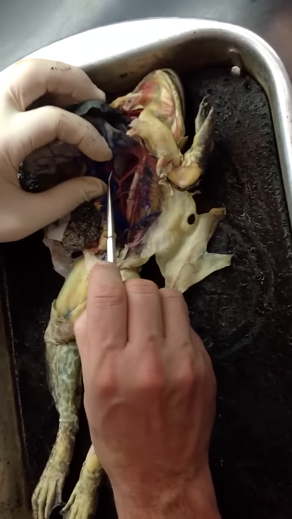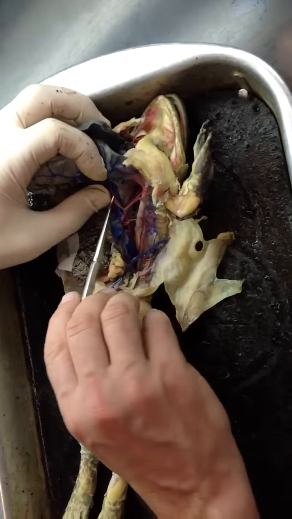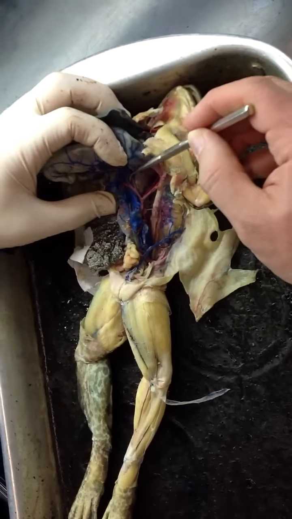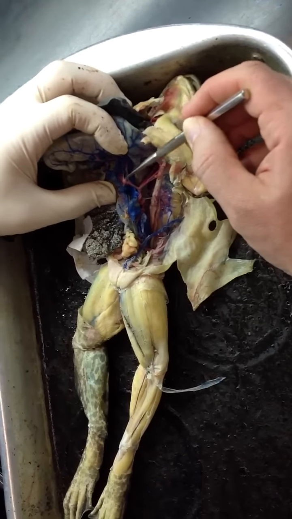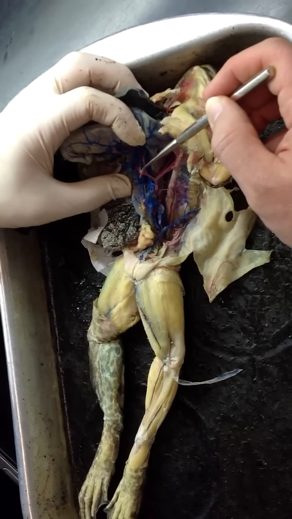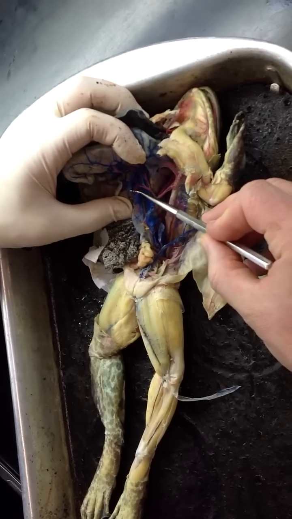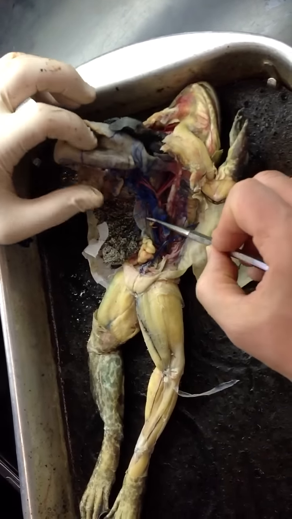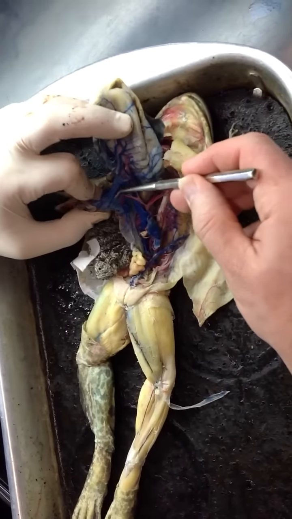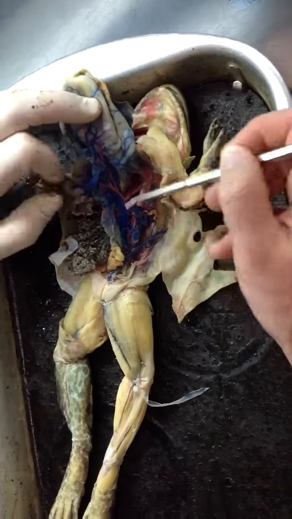It splits into a more anterior celiac artery, which is this one here, and a more posterior cranial mesenteric or anterior mesenteric artery right here, which further subdivides into one that feeds the spleen, the splenic artery, and then a branch that's going to go down to the small intestine. That is this one, the intestinal artery. You can see it going to the intestine here.